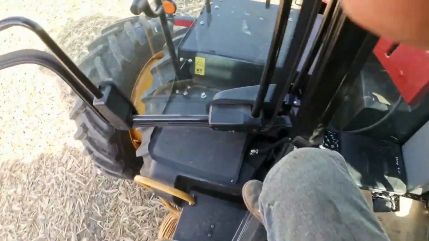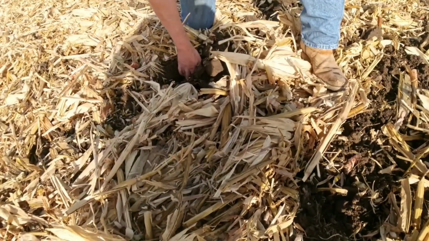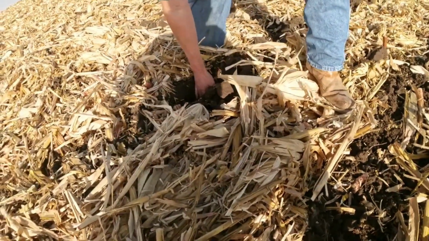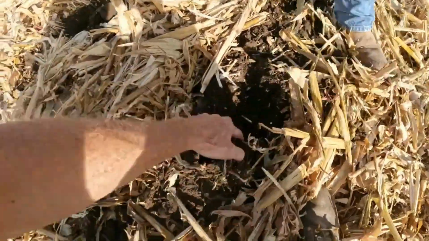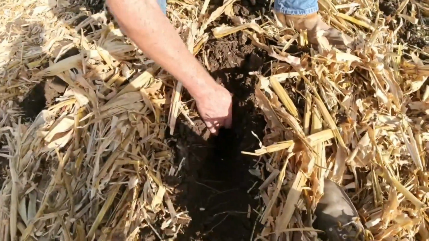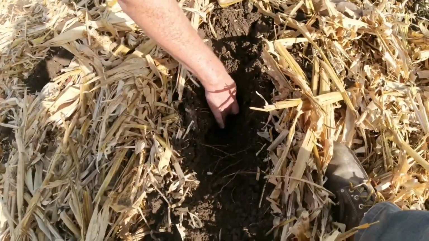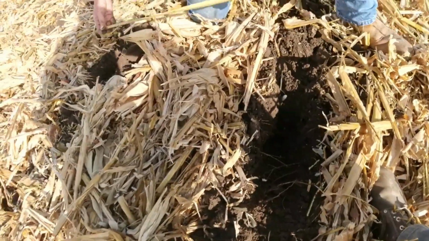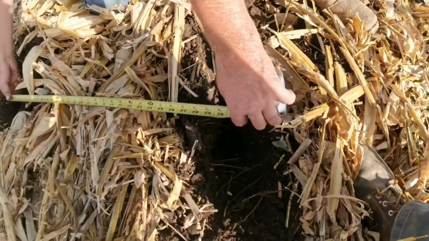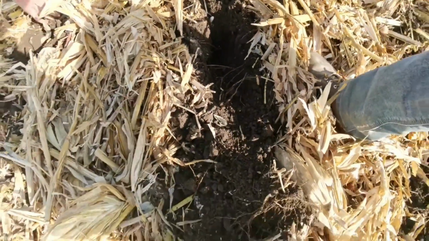Yep. There's your knife line there. There's your knife line over there. Yeah, it's right there. I'm not afraid to run that.